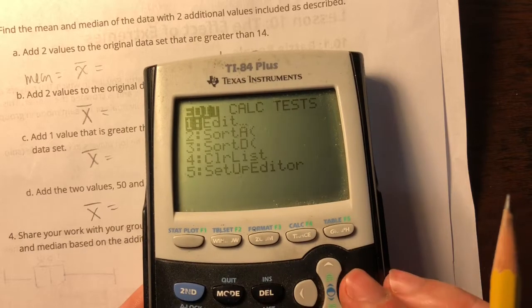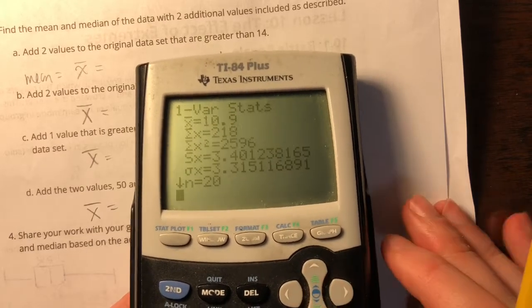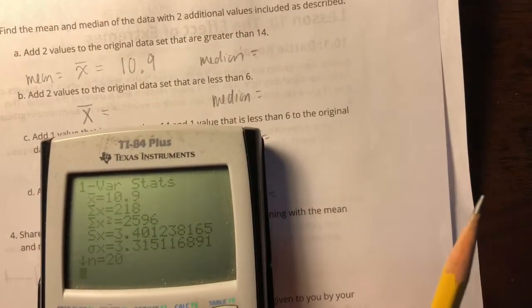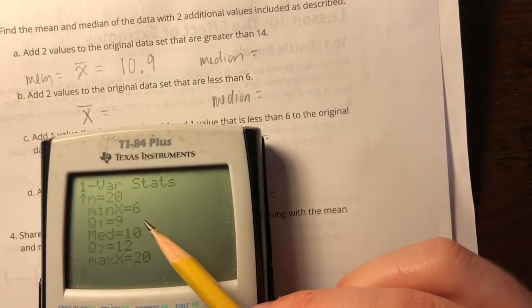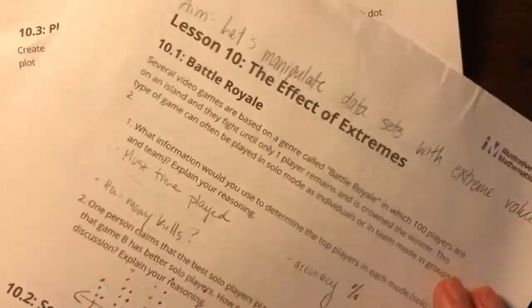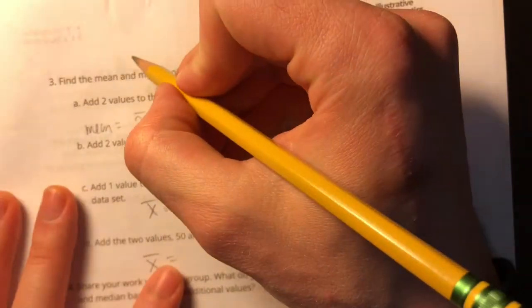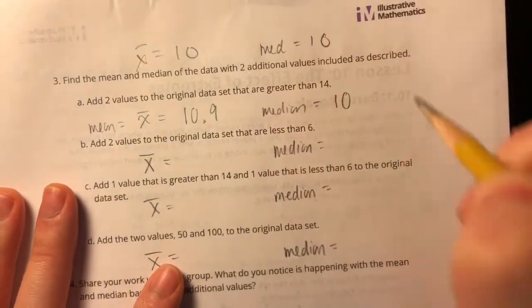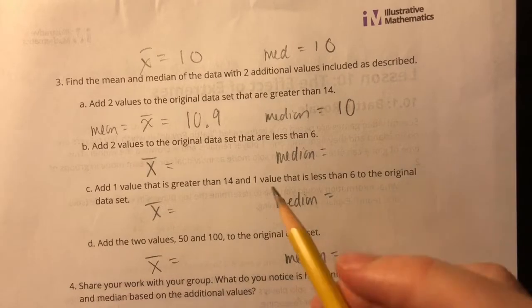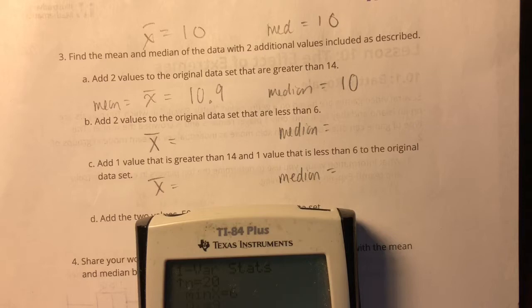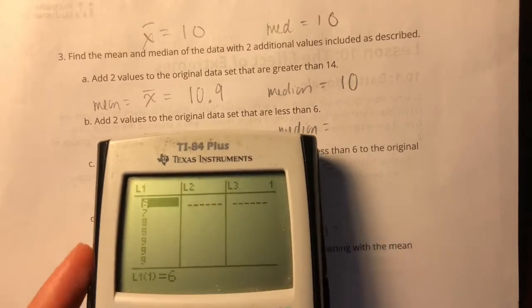All right, I'm going to go back, do the same test again. Now I see my mean is 10.9. And my median is 10. So let's write the original at the top. So the original was 10 and 10. Because it's sort of hard to compare these things if we don't know what the originals were. All right, so I notice mean changed, median did not. Interesting.